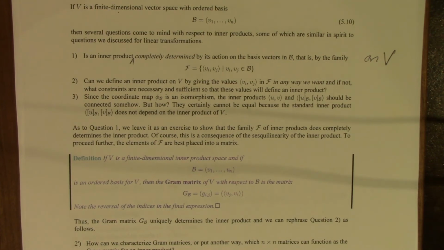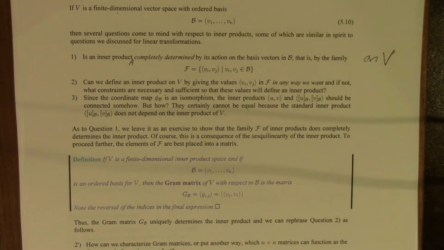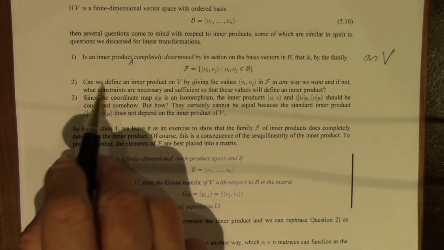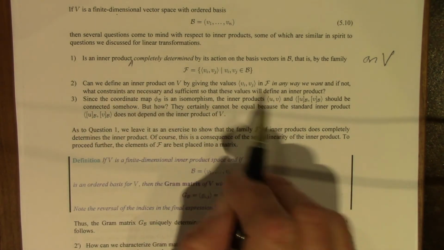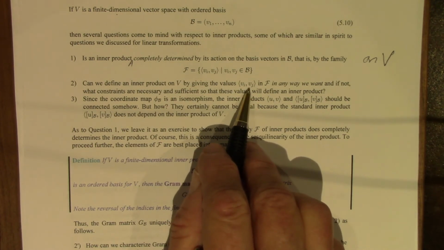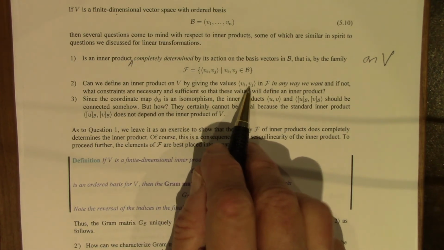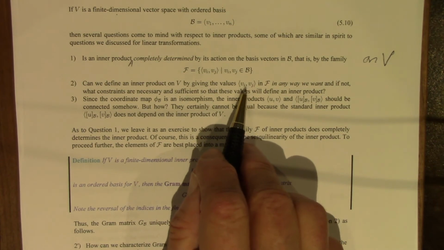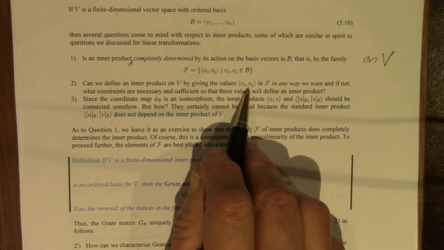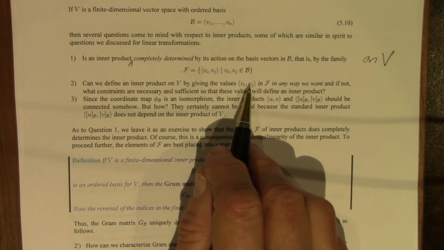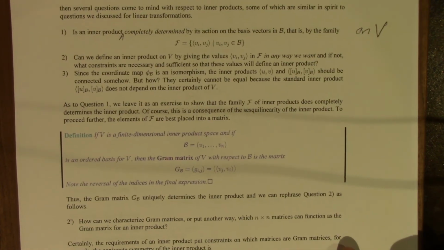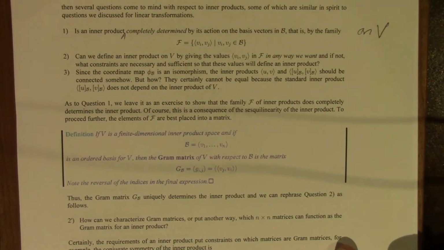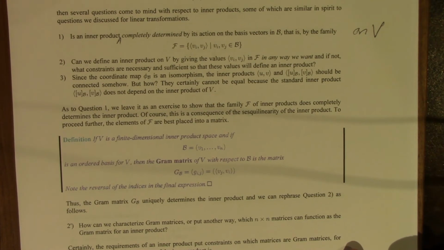That would have an affirmative answer in the case of linear transformations. They are completely determined by their action on a basis. Secondly, can we define an inner product on V by giving these values any way we want? These are scalars, of course. Can we just assign these values any way we want? And if not, what constraints are required so that these values will define an inner product?